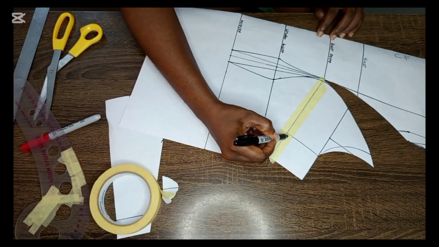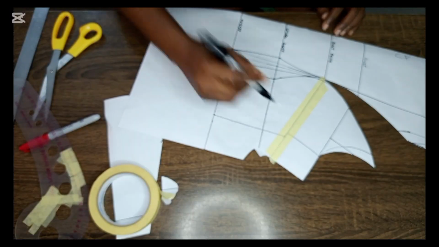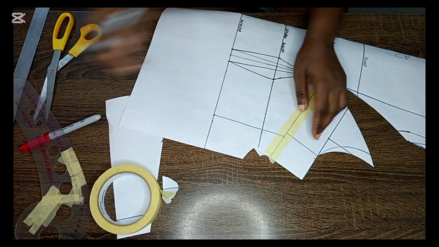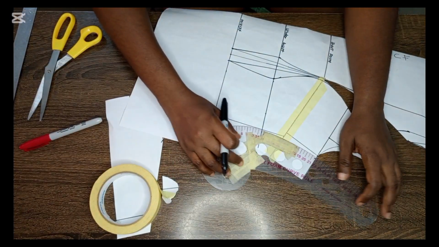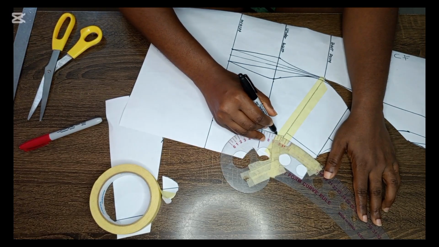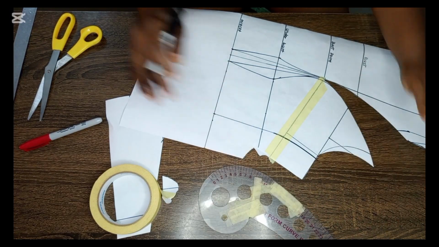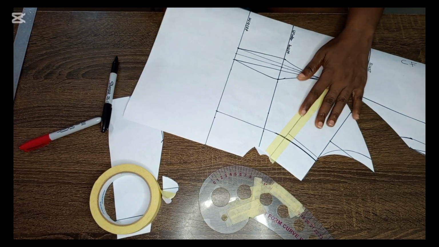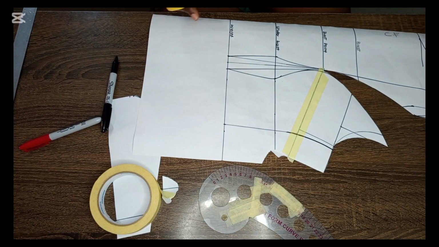Then remember that we have a shortage here. This is the shortage from the bust point. So what I will do now will be to use my French curve to extend this piece like this. Can you see? So this is what our pattern is looking like.